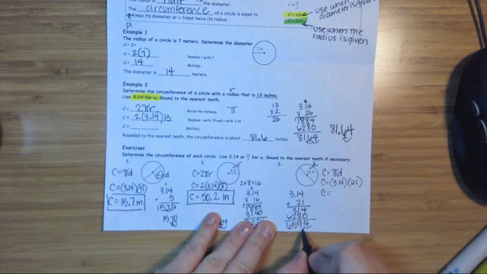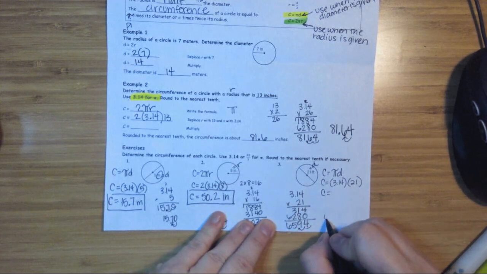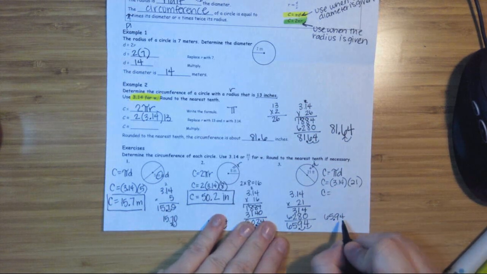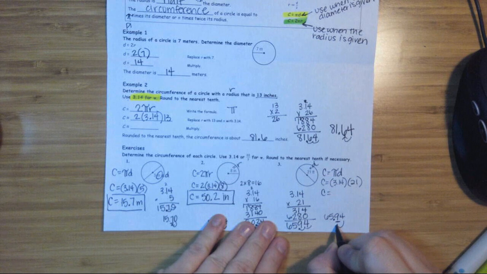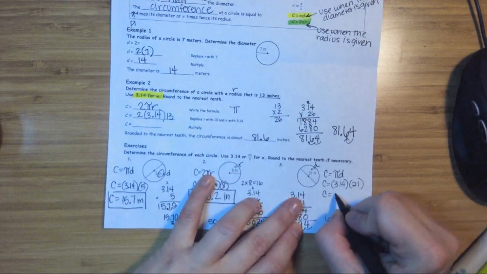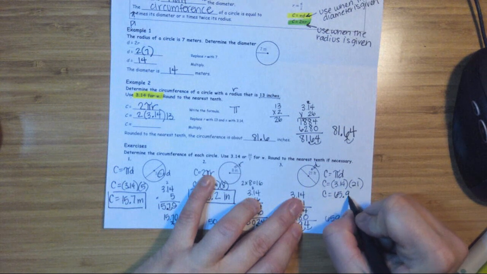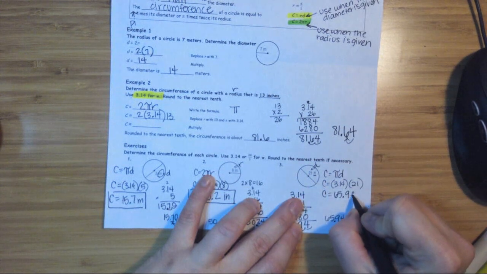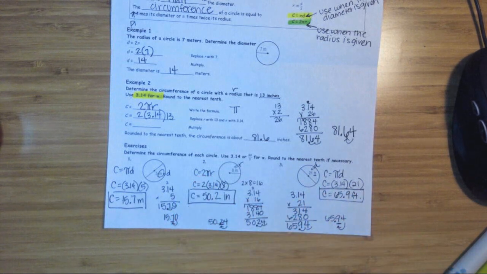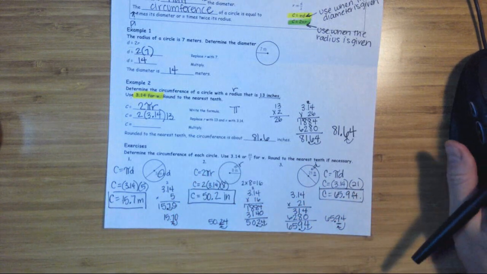And then I have 2 numbers behind a decimal. So I have 65.94, but the directions tell me to round to the nearest tenth. That's this place. So I look at the number behind it. The 4 does not make the 9 go up. It stays the same. So I have 65.9 feet. Don't forget those units, like I've been saying. And that is how you find the circumference of a circle.